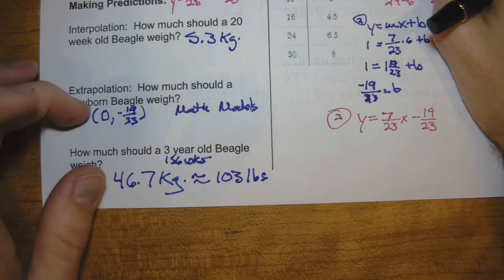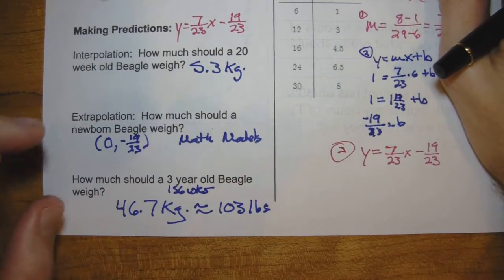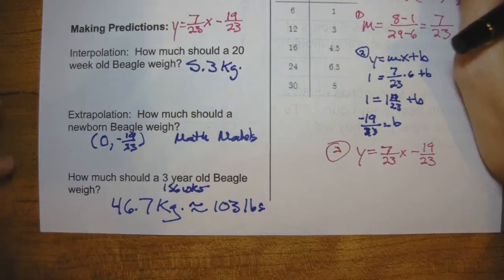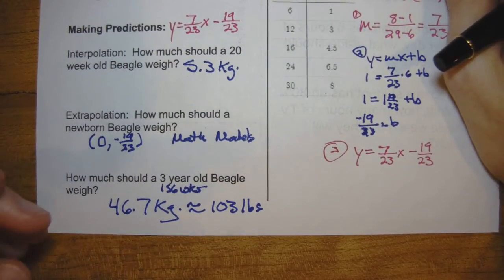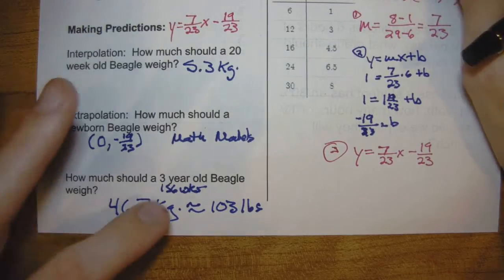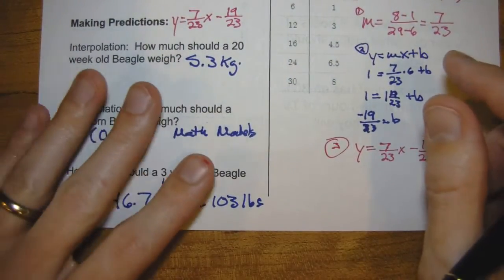So again, these two numbers that we've come up with, we're going to have to take with a grain of salt. Yes, they are our predictions, but are they reasonable predictions? And in this case, no. A beagle weighing 103 pounds, that's like saying a Chihuahua is going to weigh 103 pounds. It's just not going to happen. We made the prediction, but again, not a good prediction. We're going to have to take the model with a grain of salt.